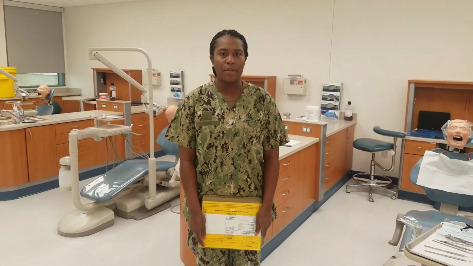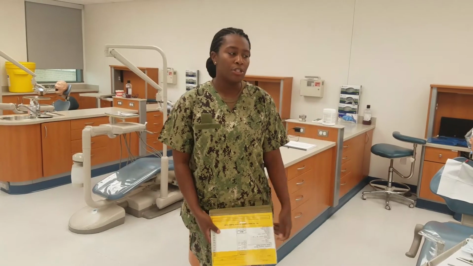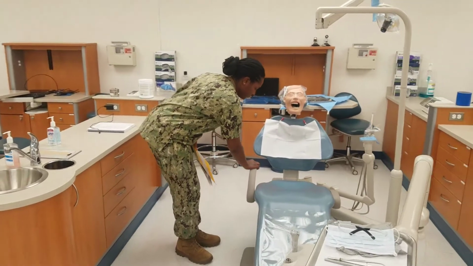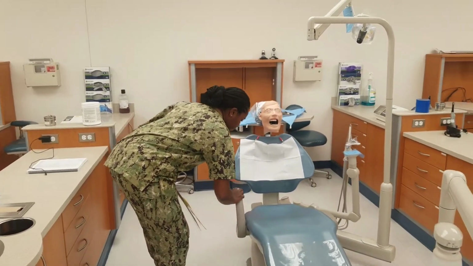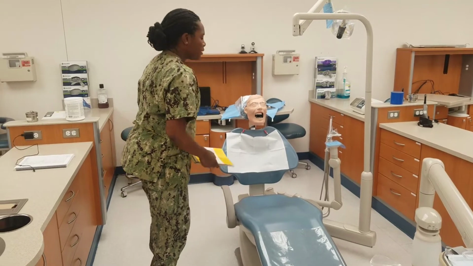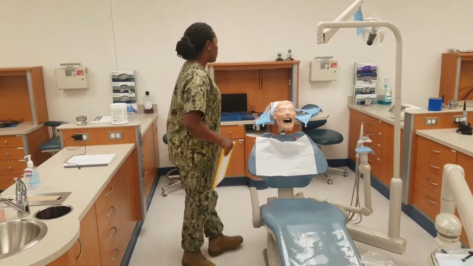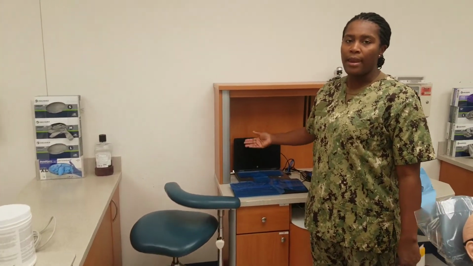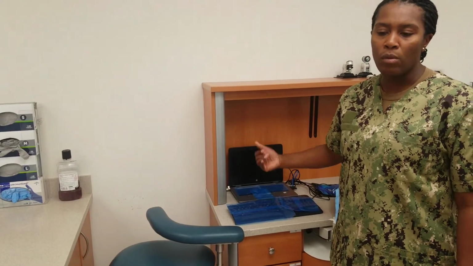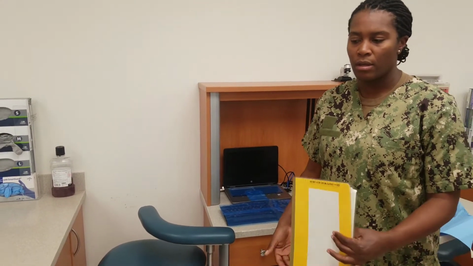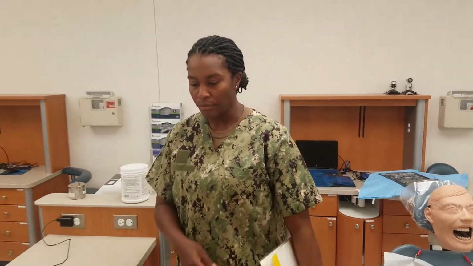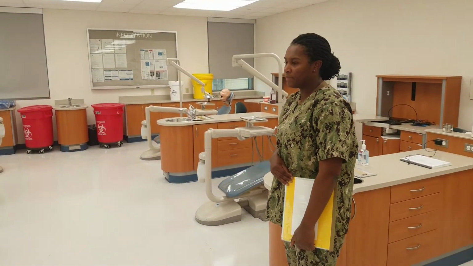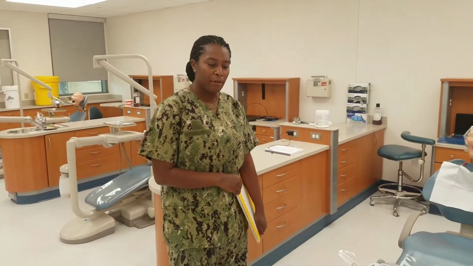After you take x-rays on this patient, you bring them back, you seat them, and you lock the patient in. Once the patient is locked in, you're going to go to your computer, bring up the x-rays you have taken, and have them ready for the provider to view once they come into the operatory. Sir, Chief Robinson is available and ready for you to see. Your provider at this time will enter the room.